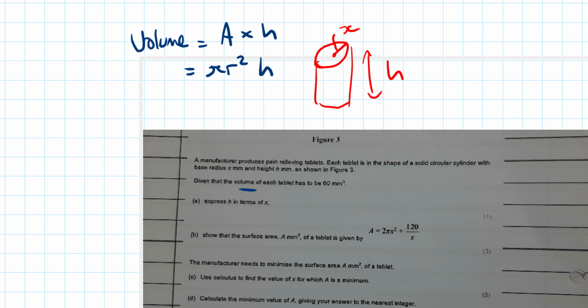Then it tells us in the question that the radius is equal to x, so it's pi x squared h. And it tells us the volume is also equal to 60 millimeters cubed. Here I would just double check that the units are all the same, because you might have meters, for example, or centimeters. But here we can see millimeters, millimeters, millimeters cubed, so it's all fine. We can continue as we are.